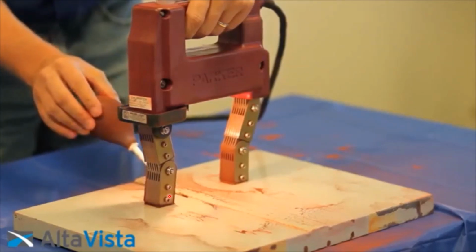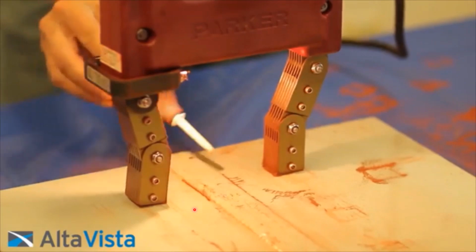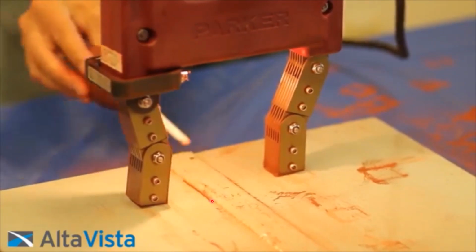If you can clearly observe, there is a cluster of iron filings in this area indicating the presence of a crack in this area. That is how the magnetic particle inspection has to be carried out. Note that the inspection has to be carried out in such a way that the crack will be exactly perpendicular to the magnetic field lines.